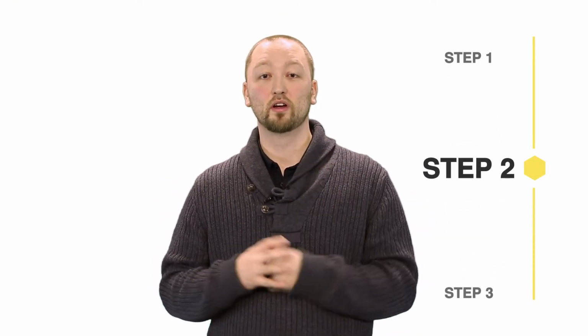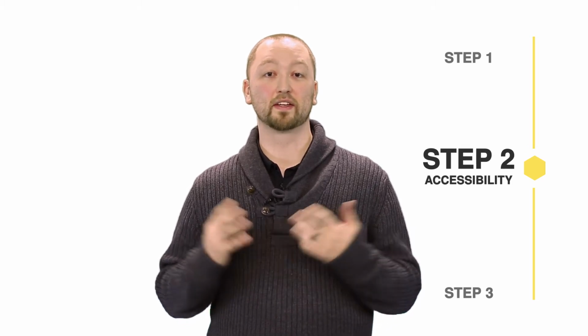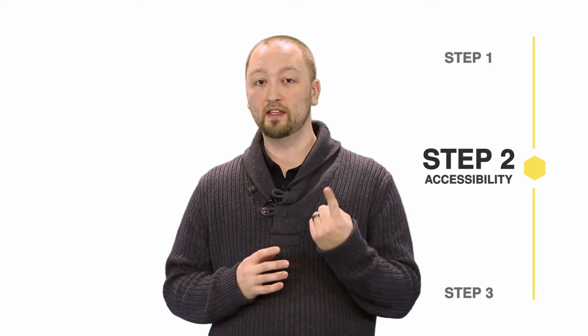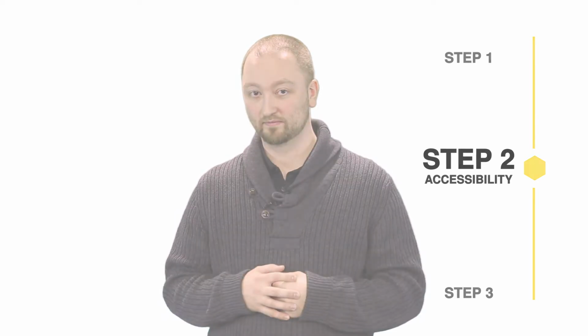In step 2, we'll be covering the wide-ranging topic of accessibility. We'll be talking about two primary concepts, that's compliance and responsiveness.